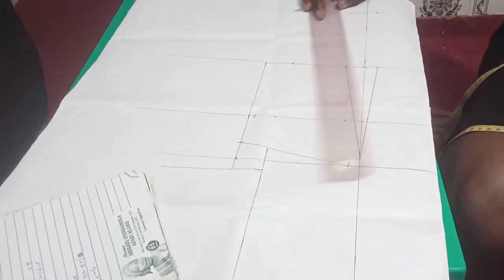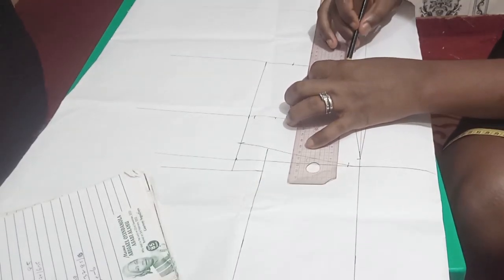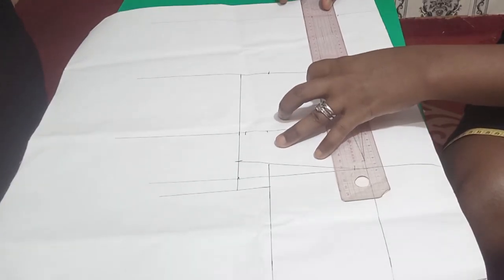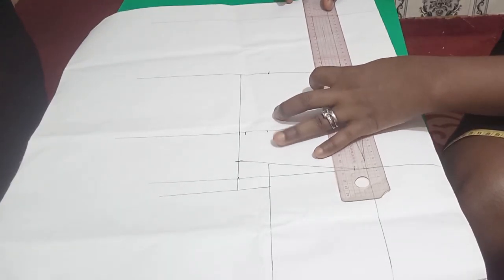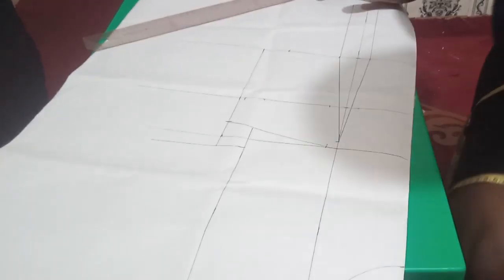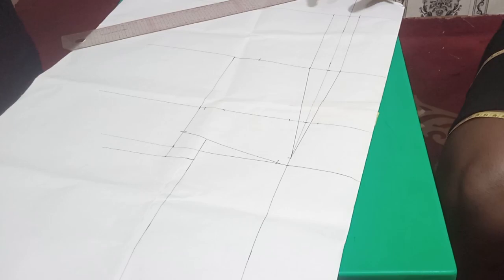Then I'm going to extend the line. Okay, so I've extended the dart line to this blouse length.